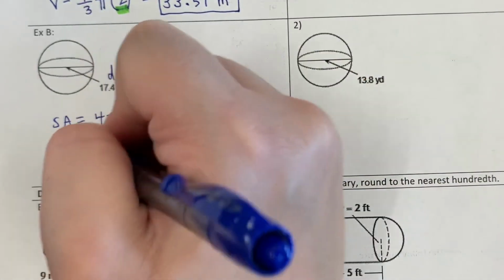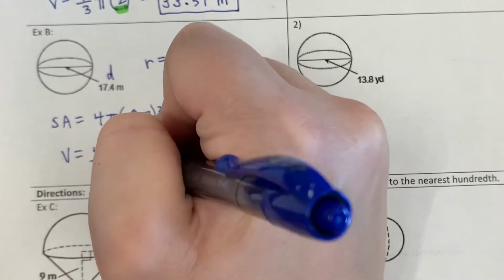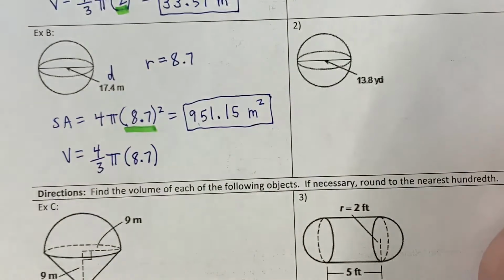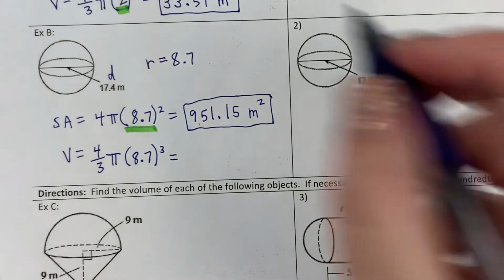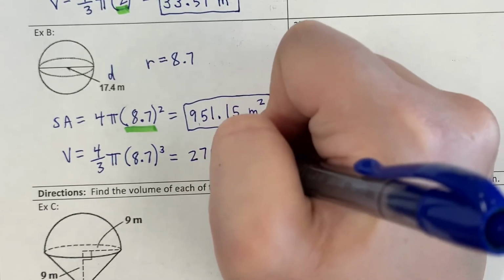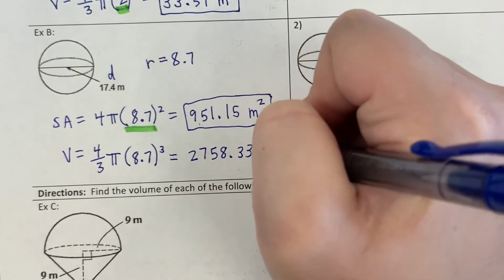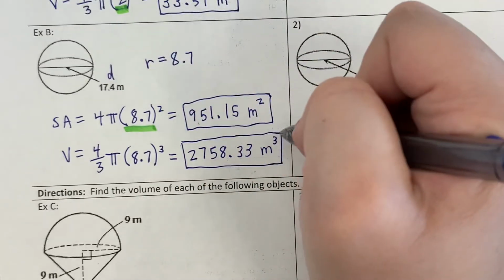And then for volume, I'm doing 4/3 times pi times my radius of 8.7 cubed, or to the 3rd power. And when I get this, I get 2,758.33 meters cubed or cubic meters.